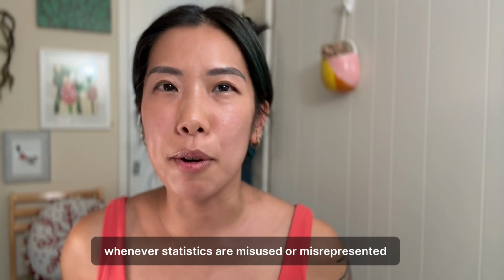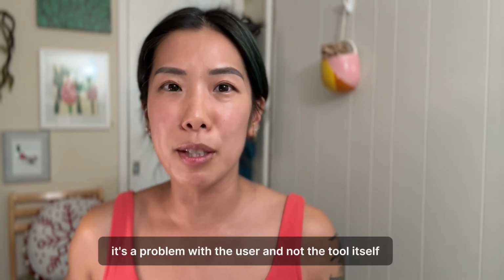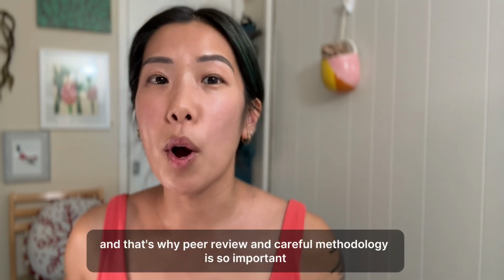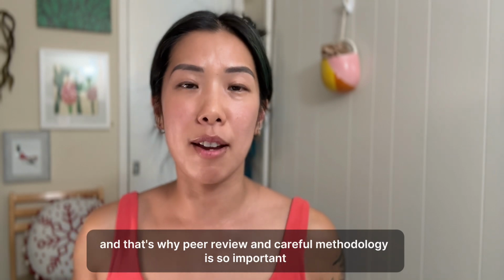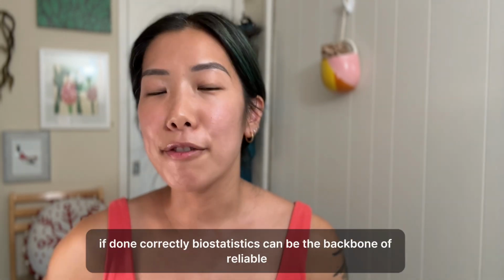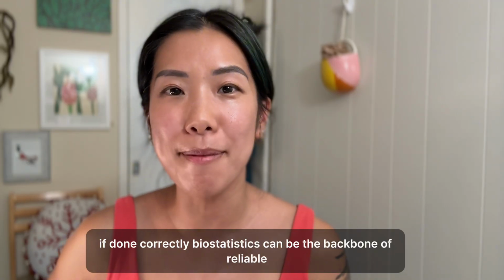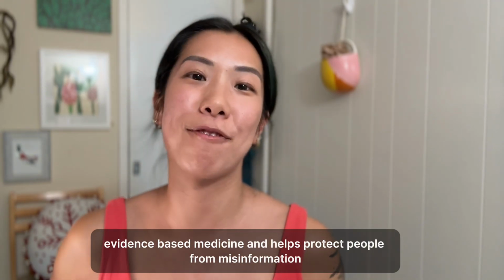Whenever statistics are misused or misrepresented or used out of context, it's a problem with the user and not the tool itself. And that's why peer review and careful methodology is so important when it comes to health research. If done correctly, biostatistics can be the backbone of reliable, evidence-based medicine and helps protect people from misinformation.